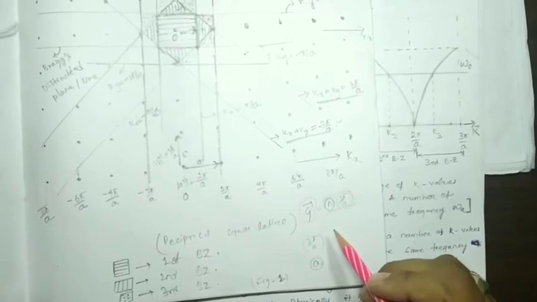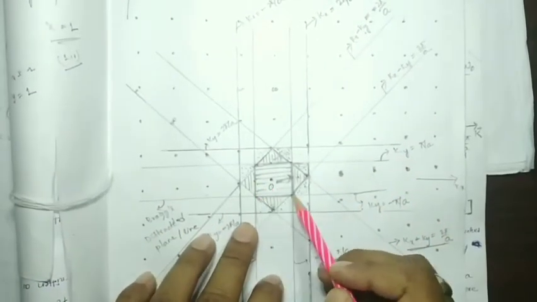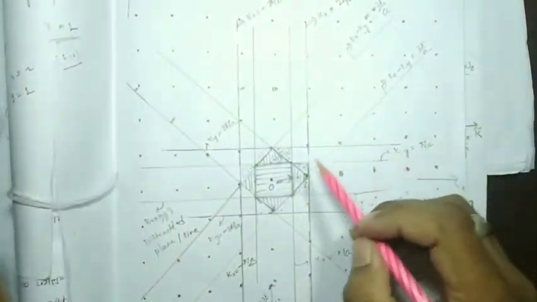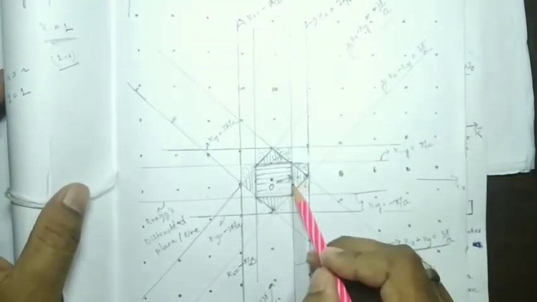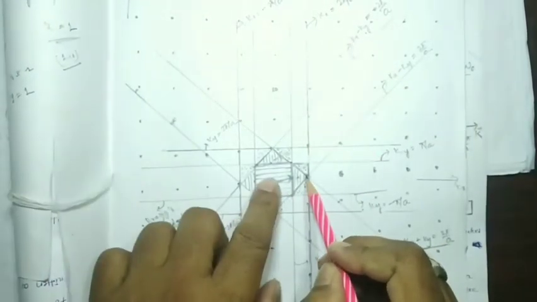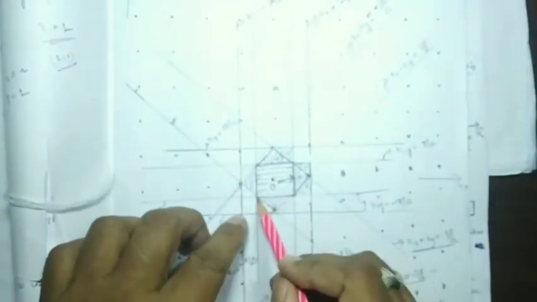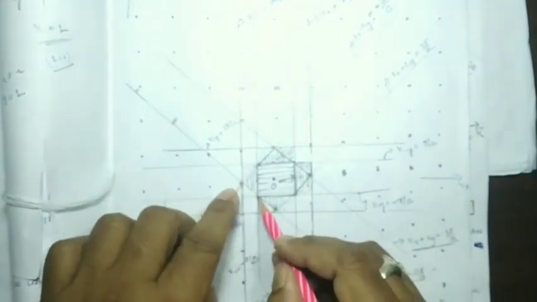So here you can see this is your first Brillouin zone. See how we draw the first Brillouin zone: we take the middle position of the interatomic distance, then draw a line, which I have discussed in detail. So this is the first Brillouin zone. Its length from here to here, what will it be?